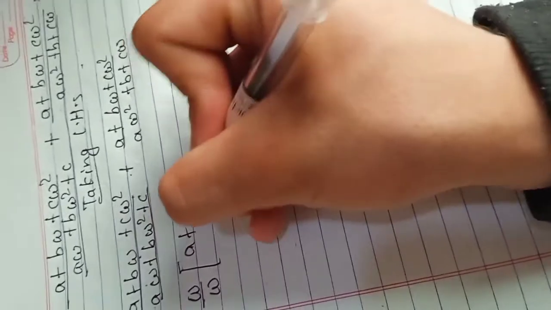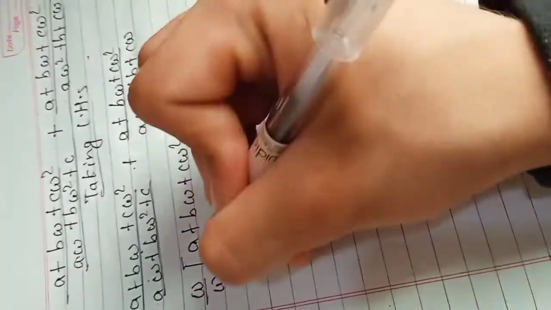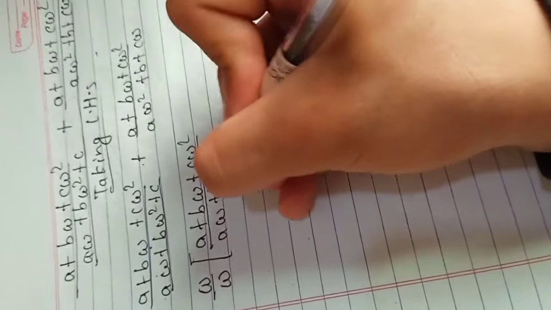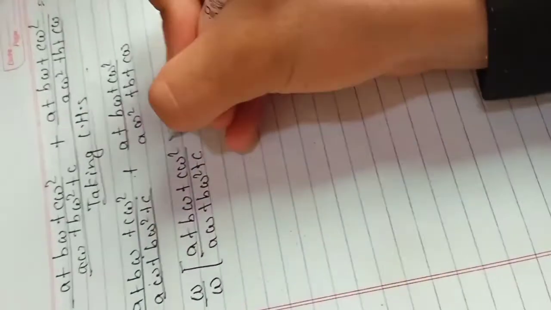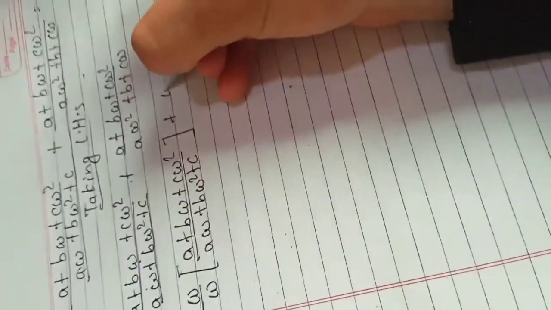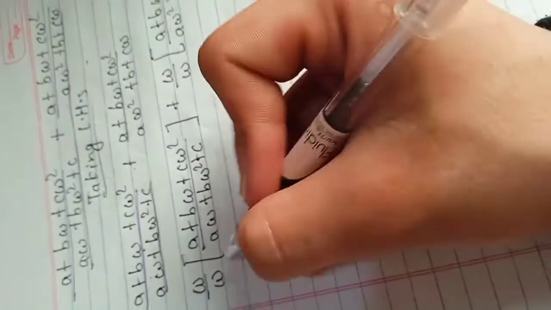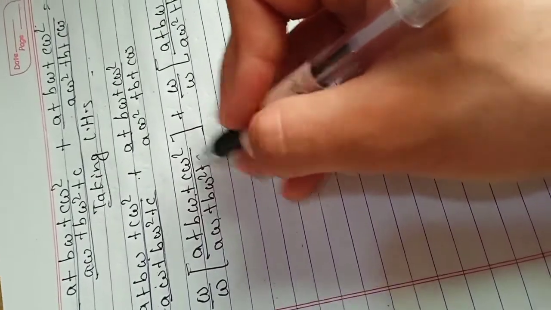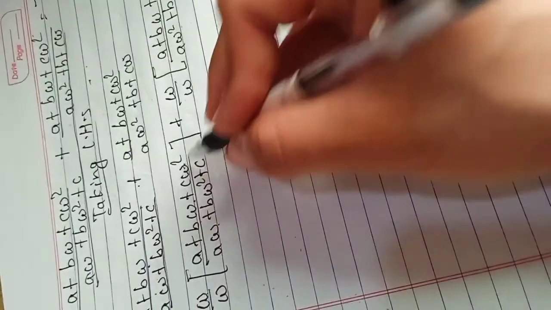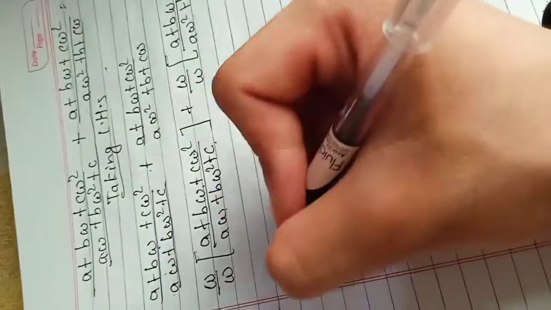A plus b omega plus c omega square upon a omega plus b omega square plus c. We have written the same here also, omega plus omega. Then a plus b omega plus c omega square upon a omega square plus b plus c omega. Then what we have to do here, b omega square, here we multiply this, then c.